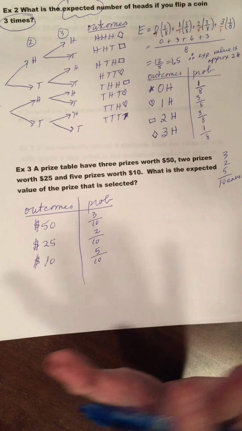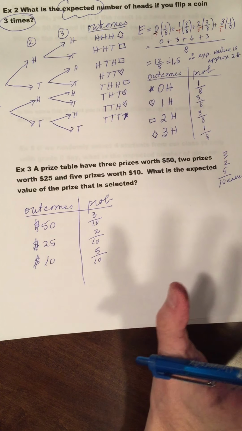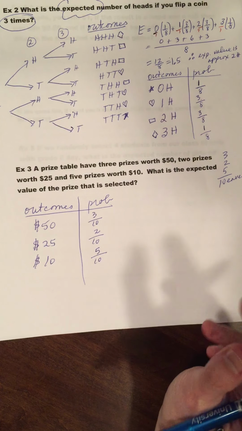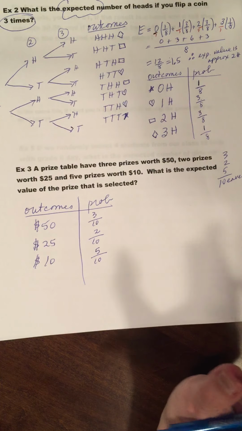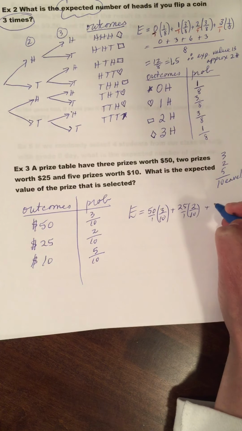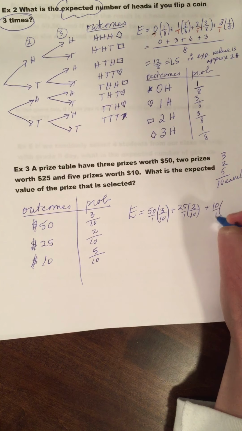So yes, if we were just walking up to the table once to pick a prize, I know that I'm probably going to walk away with the $10, but that's not what expected value is asking. Expected value is asking what would the most likely option be if I played the game repetitive times, and it's your average.